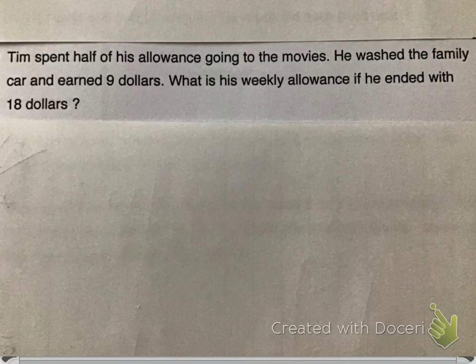Last of the writing equation word problems. Tim spent half of his allowance going to the movies. He washed the family car and earned $9. What is his weekly allowance if he ended up with $18? I want somebody to give me the entire equation. Lily, what's the variable? What don't we know? We don't know his weekly allowance, so that's going to be our x.